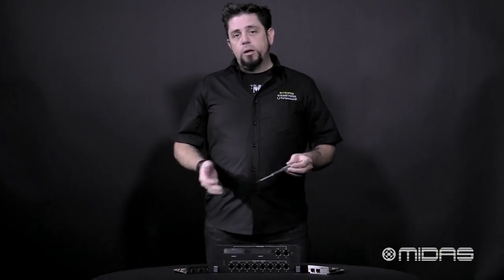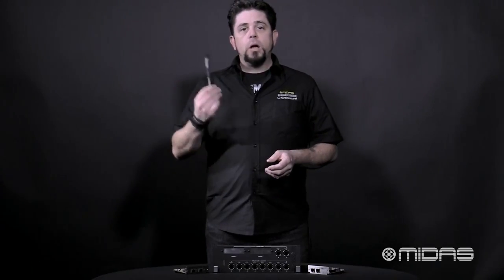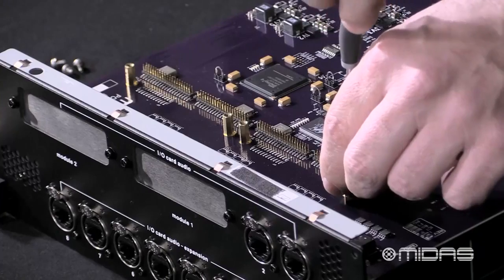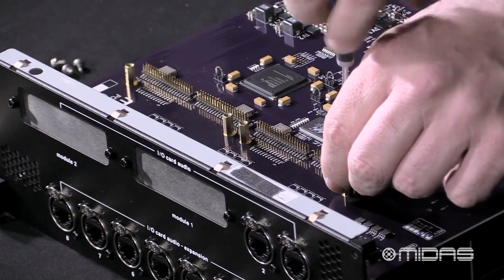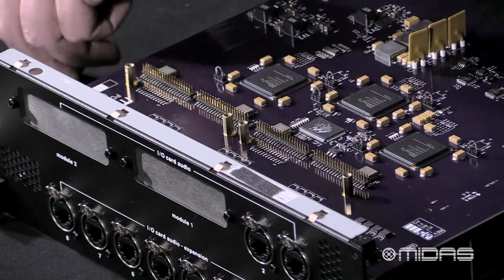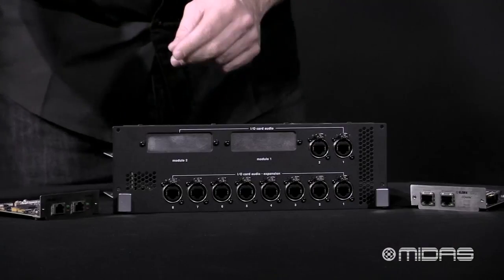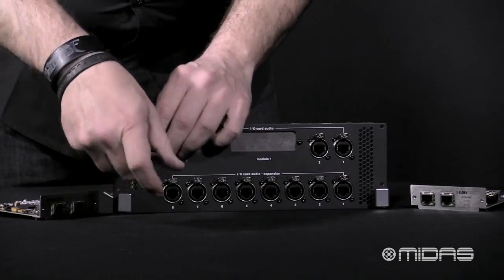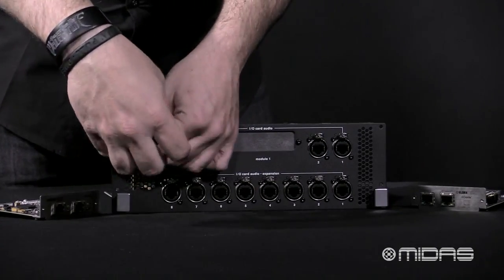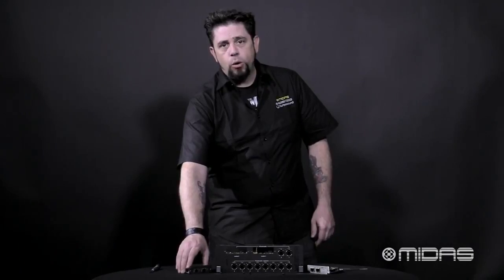To install the CM1 cards, we need just one tool, our T10 tool. Now, I'm removing the screws on the 4 threaded posts. This is where the card is going to be secured. I also need to remove the 4 screws on the front that have our blanking plates. Now, let's put the CM1 card in.